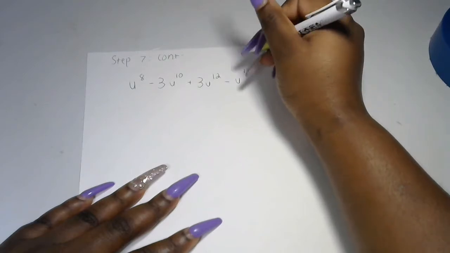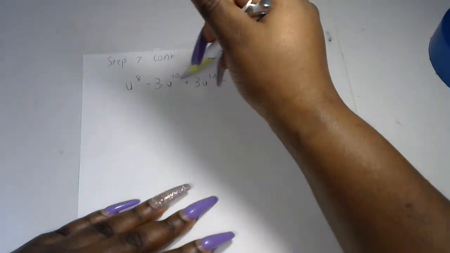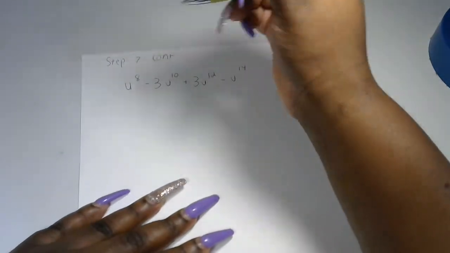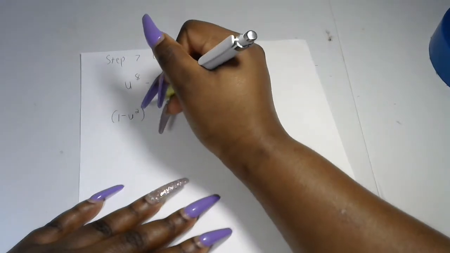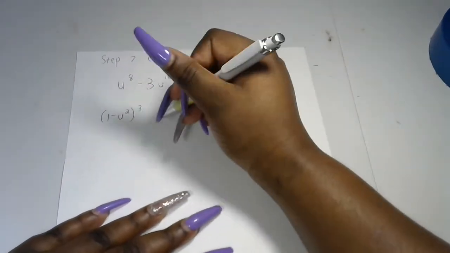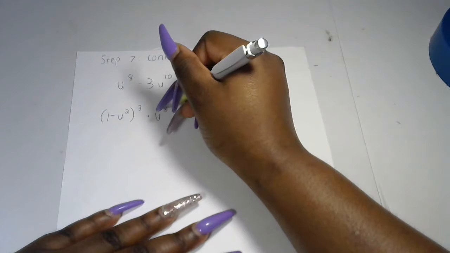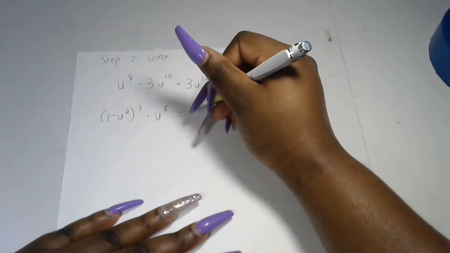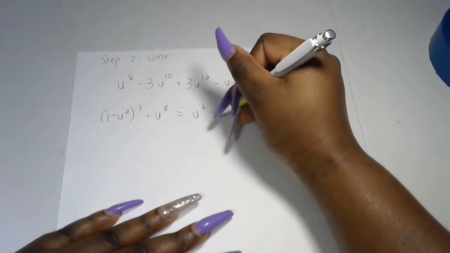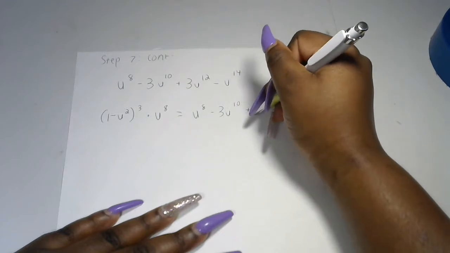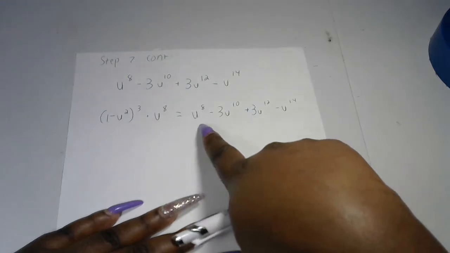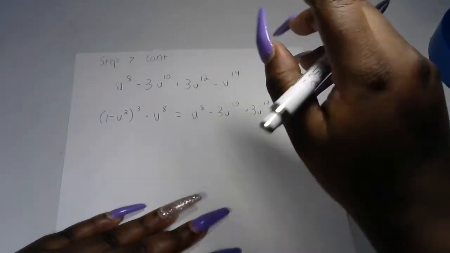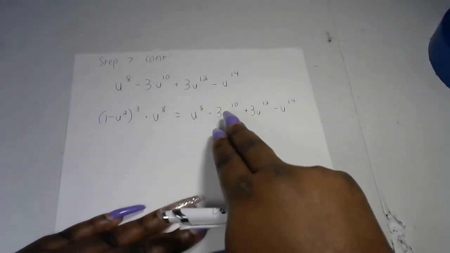Which means that since we multiplied everything out, we can establish that 1 minus u squared cubed times u to the 8th is equal to u to the 8th minus 3u to the 10th plus 3u to the 12th minus u to the 14th, right? This is what I mean when I say we were going to multiply all of the terms out and get the terms individual, just plus and minus.